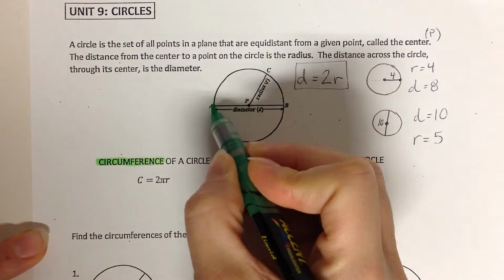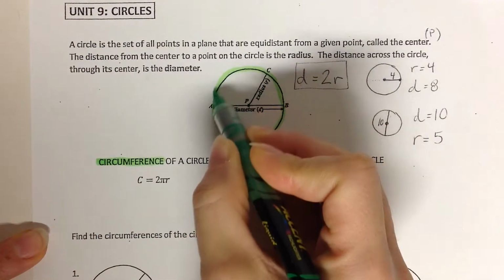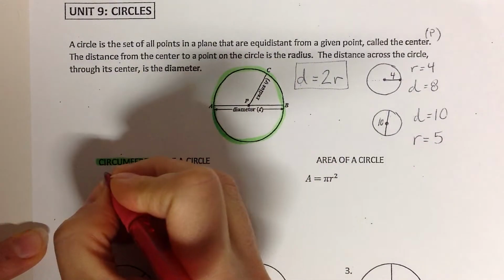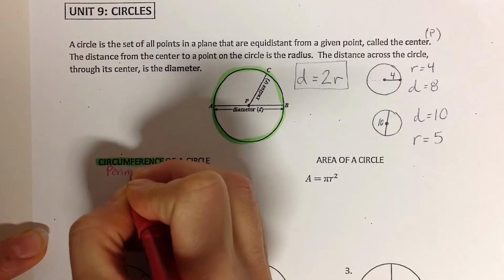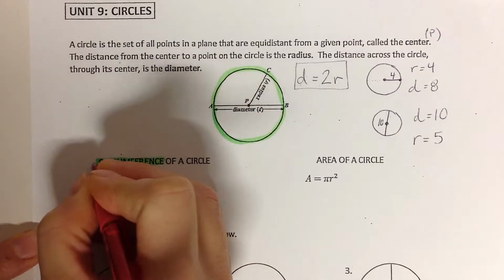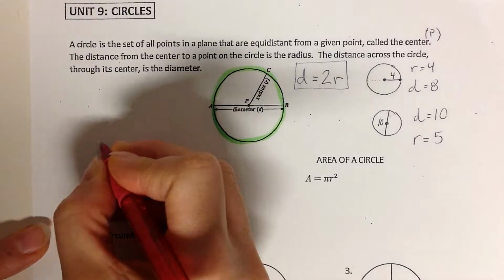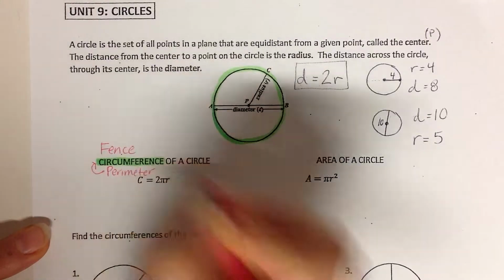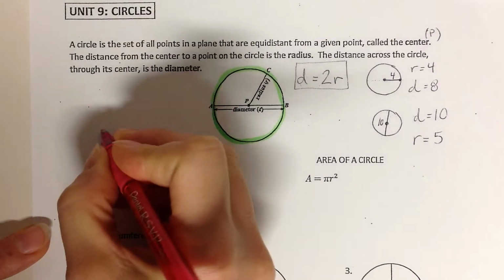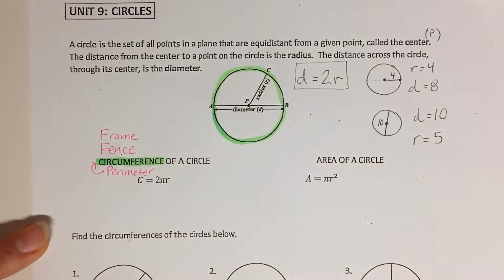Circumference is the distance around the outside. Really, circumference is just perimeter. A circle is not technically a polygon, so they're not going to use the word perimeter. They're going to say circumference. So distance around the outside is circumference. I might use circumference if I was building a fence around my backyard, or if I wanted to frame a picture, or put trim around the floor of a room. I would want to know the perimeter of the floor.